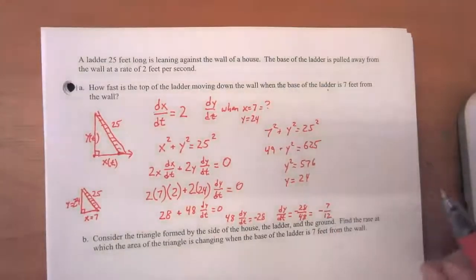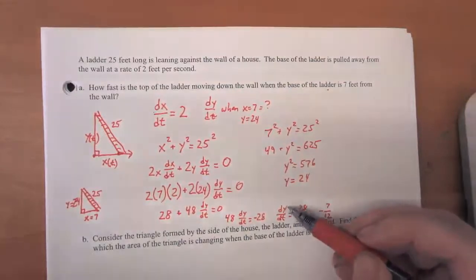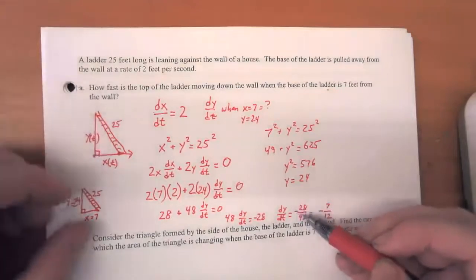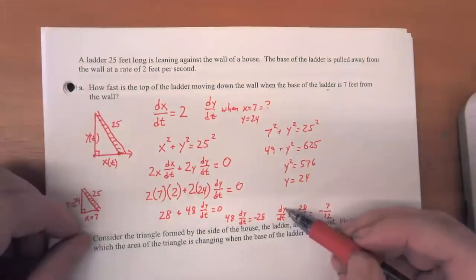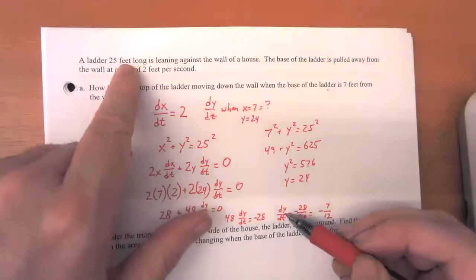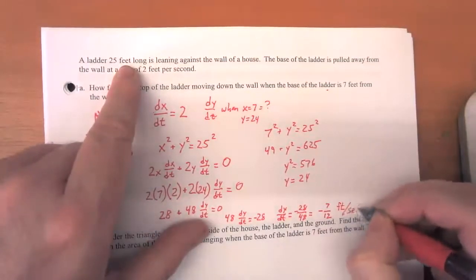What's my unit for this? I'm talking about the change in some distance, the height of the wall between the top of the ladder and the base of the wall, and time. So the rate of change between a unit of distance and a unit of time. My unit of distance in this problem is feet, and my unit of time is seconds.